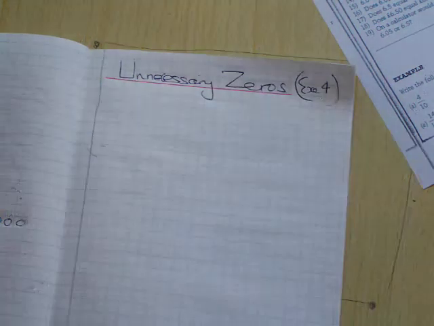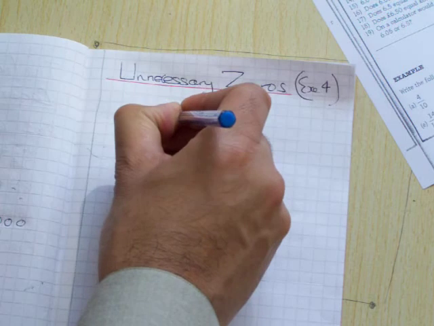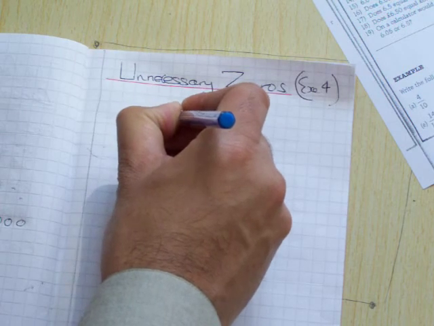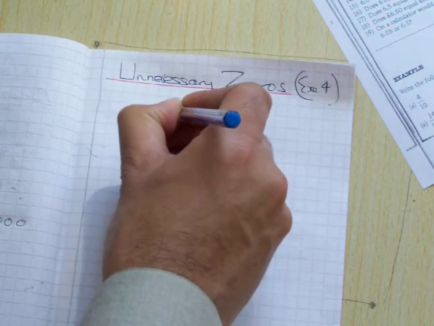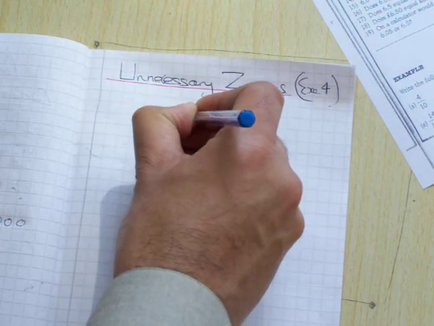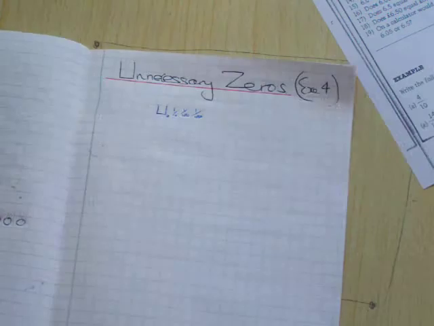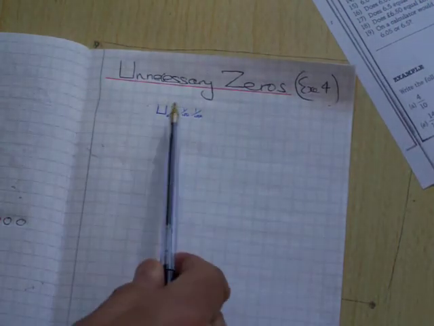First of all, on the top, just for a bit: units, tenths, hundreds, thousands. Okay, first of all, apologies for writing all these things quite small.